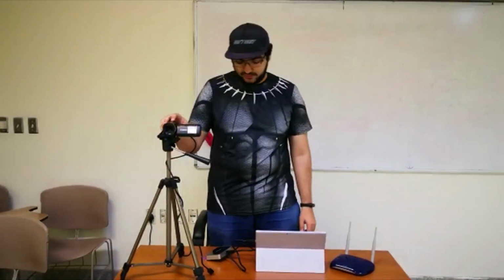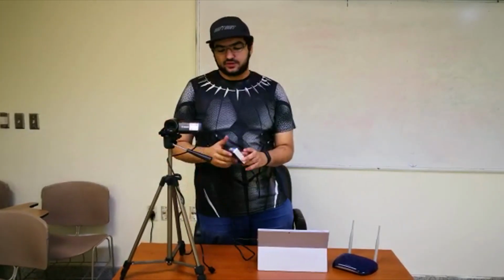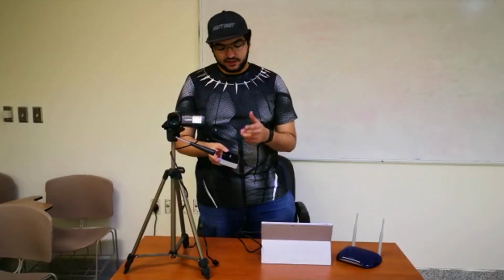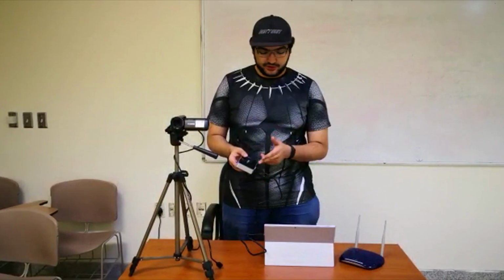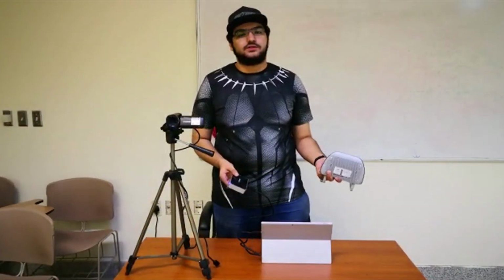The camera will record 1080p video, then it will output it through an HDMI to the capture card. The capture card will encode the video to MP4, then the video will be streamed wirelessly through the access point.